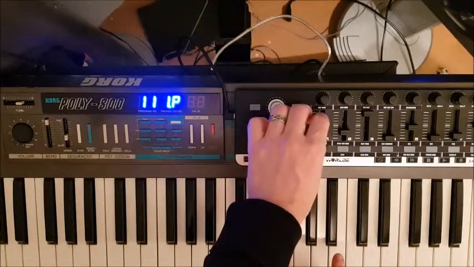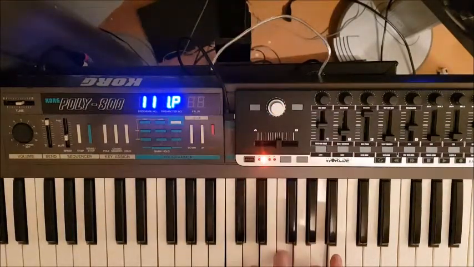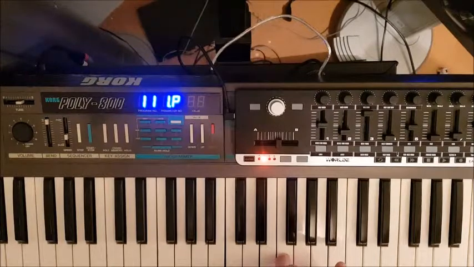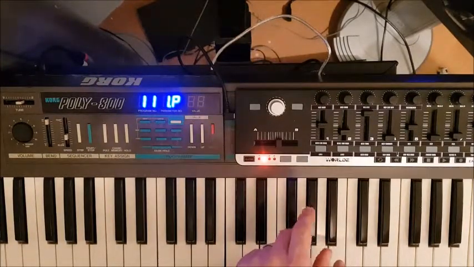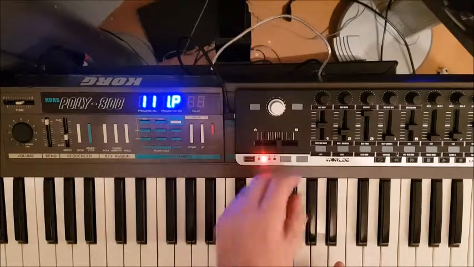Now the next waveform is sample and hold. I mean, that sounds better with a faster speed, but you know, whatever you need it to do, it does. There's also two other sample and hold settings that allow you to sync the sample and hold to MIDI or to the sequencer.